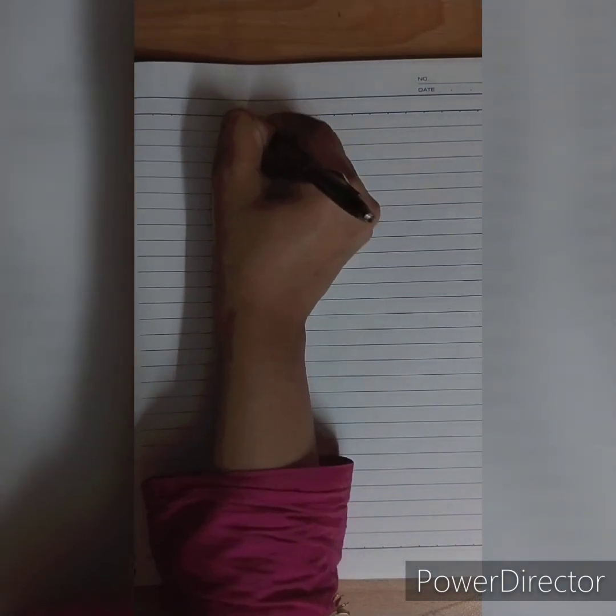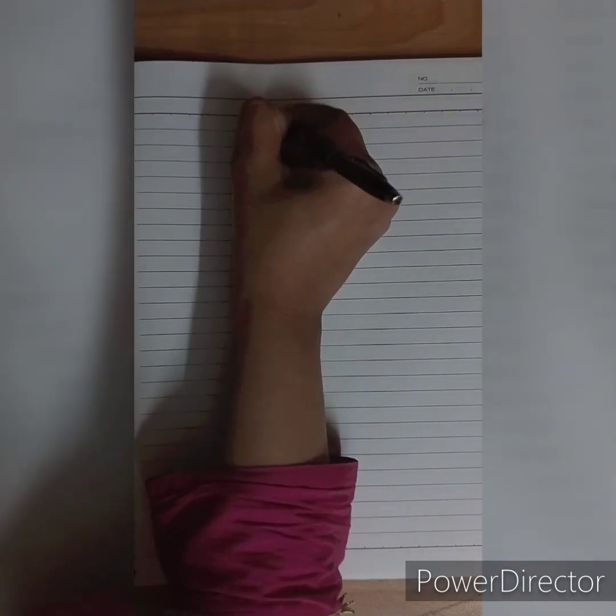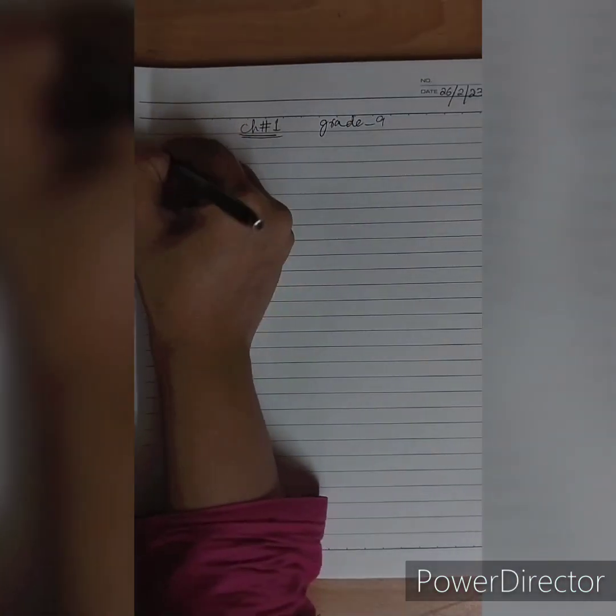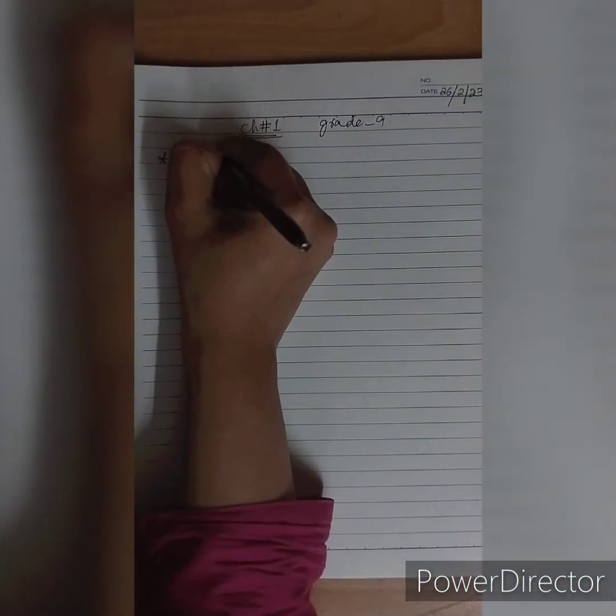So yes, in today's topic we are going to continue chapter number 1 from grade ninth, Sindh Text Book Board physics. Our today's date is 26th of Feb 2023, and our today's topic is significant figures.